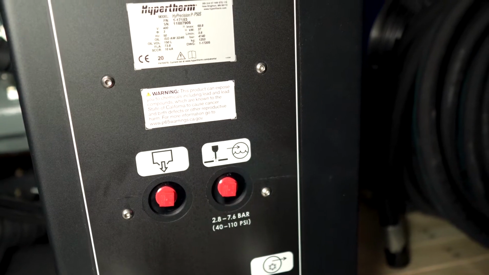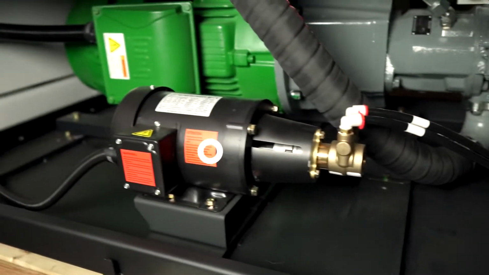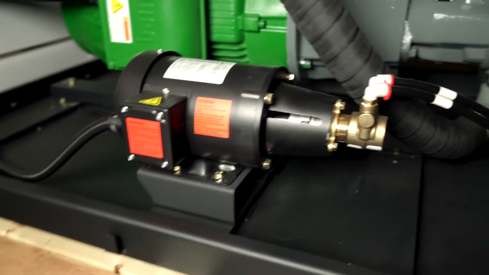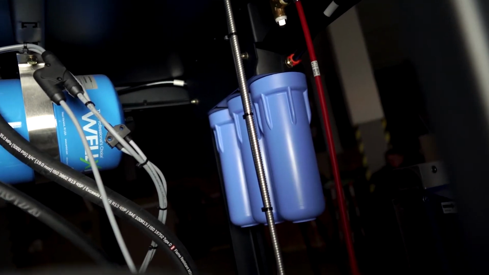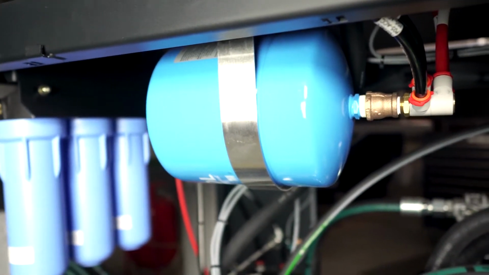At this point, the journey of tap water to obtain high pressure begins. First it goes to the supply pump, the so-called booster pump, which increases the inlet water pressure up to 6 bars in this case. Then the water passes through a 3-stage filtration that captures solid particles. Next it goes to a membrane water tank which eliminates pressure surges in the system.